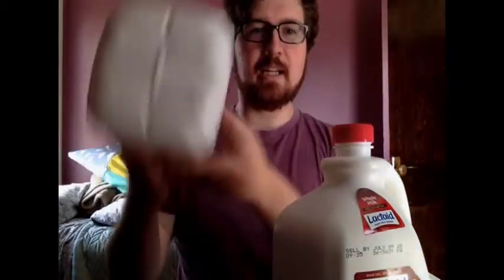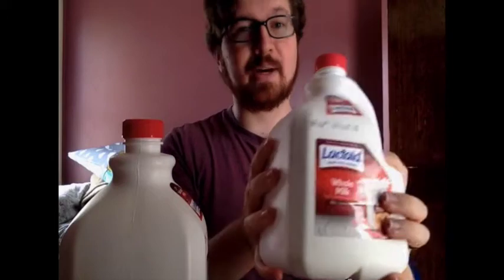This one, though, is a lot lighter. This one is a lot heavier. I am not going to toss milk around like that. And the reason why is because even though they're both filled, this one is filled with milk, and this one is just filled with air. They have the same volume, but this one weighs a lot more. This one weighs a lot less. And that brings us to our topic of density.